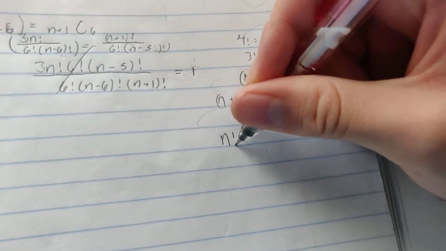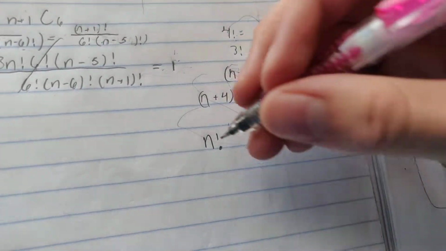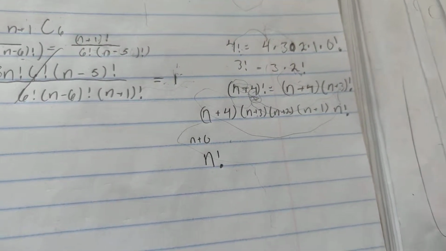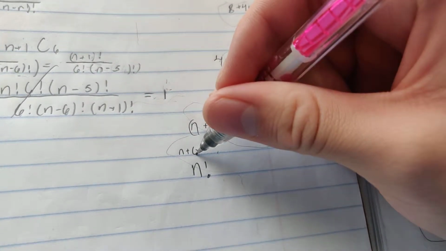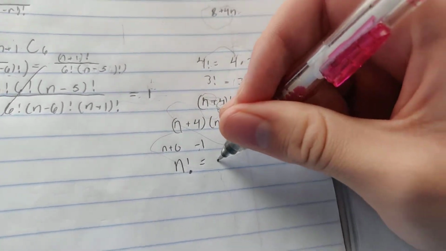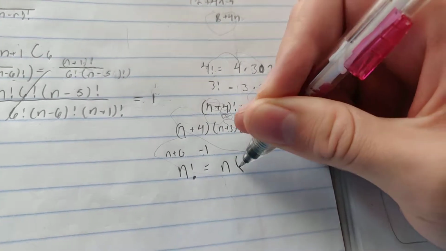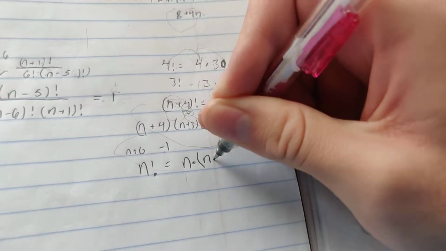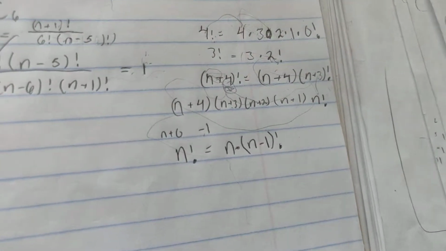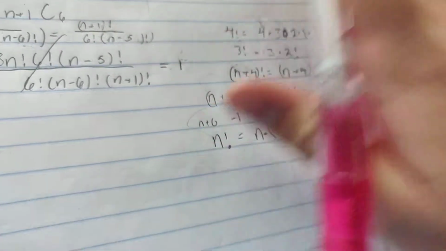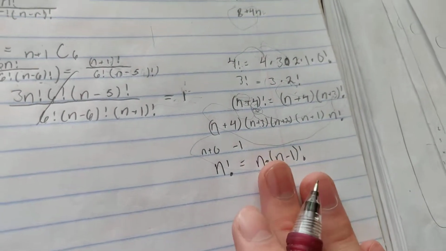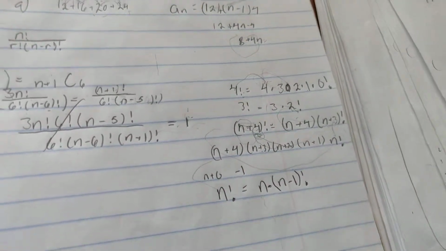Alright? So let's say we had this, okay? So that's actually n plus 0. Okay? So what comes before 0? Negative 1. So this is equal to n times n minus 1 factorial. I know. Hang with me. Hang with me. Okay? Keep this in mind.